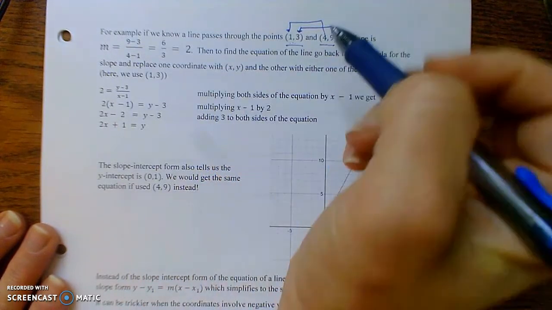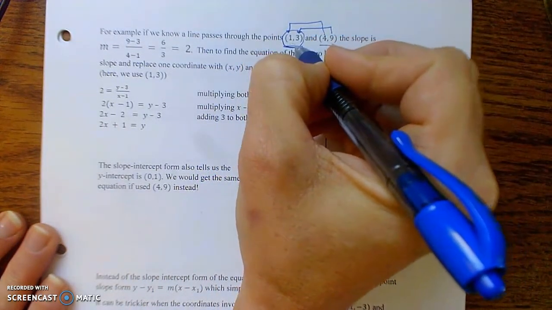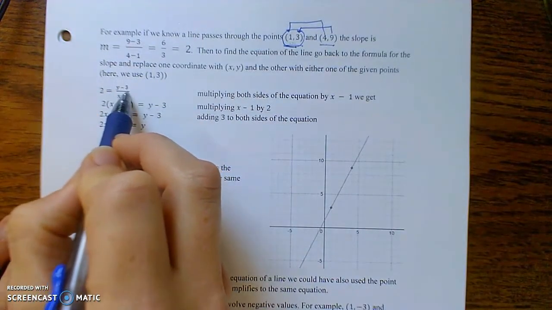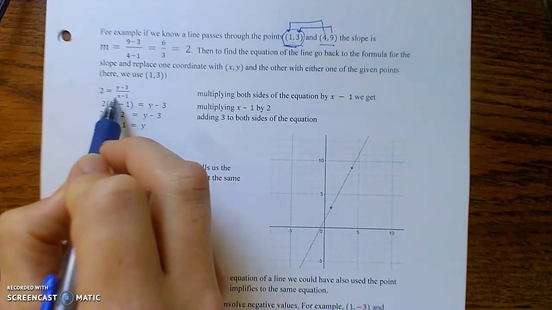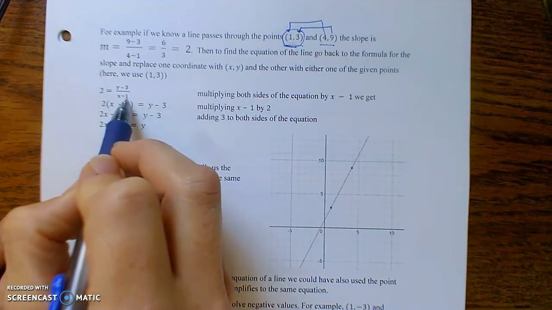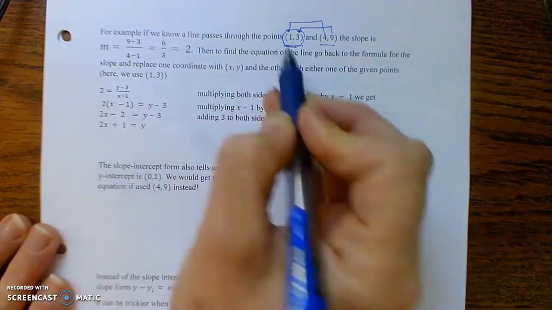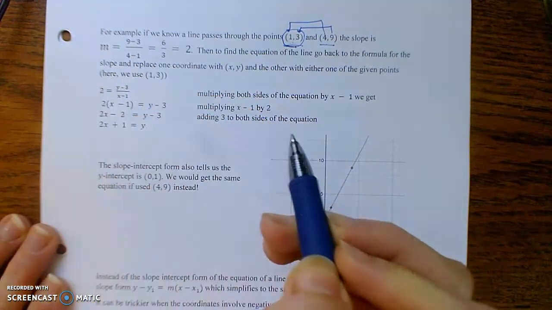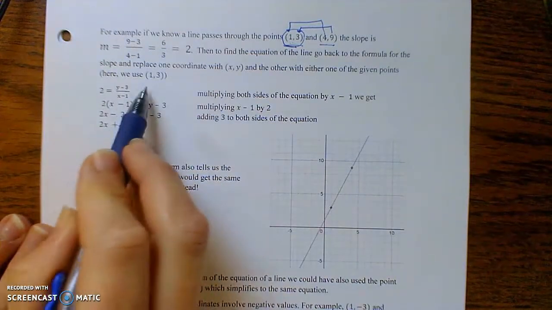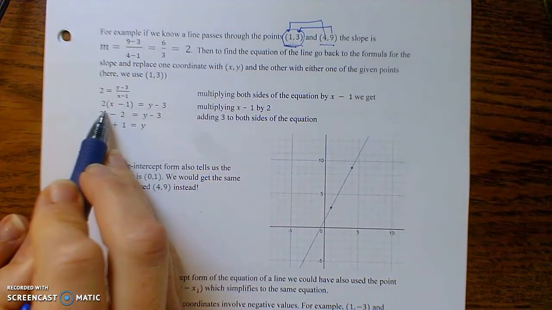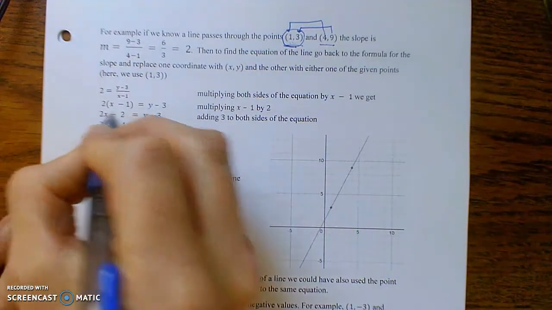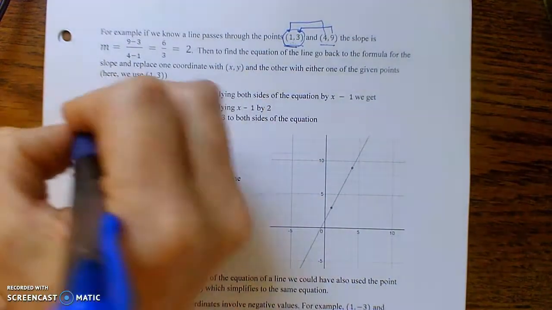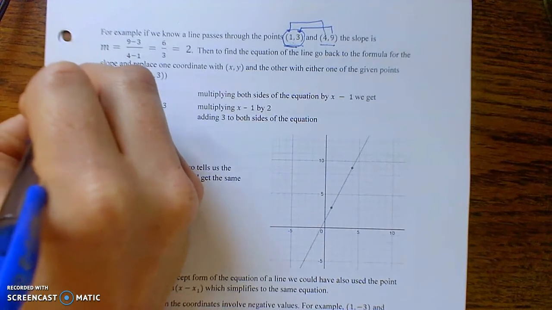So, for example, if I use the coordinates 1 comma 3, you could do y minus the y coordinate of 3 over x minus the x coordinate of 1, and set that equal to the slope 2. Multiply both sides by x minus 1. And here, what you have is the equation in what's called point slope form.